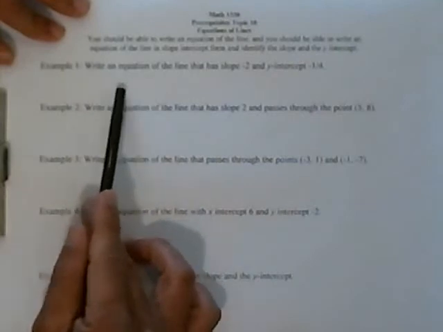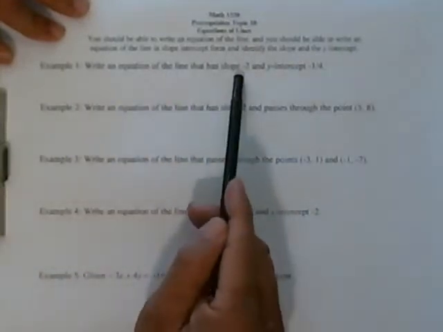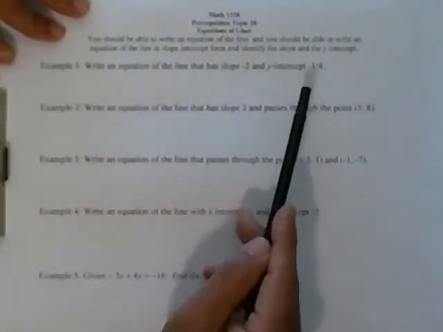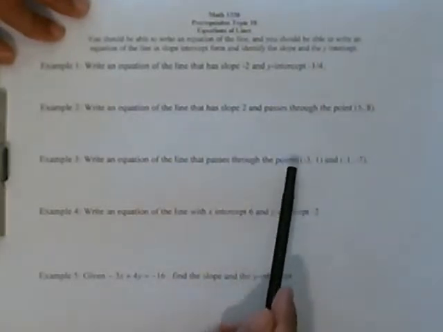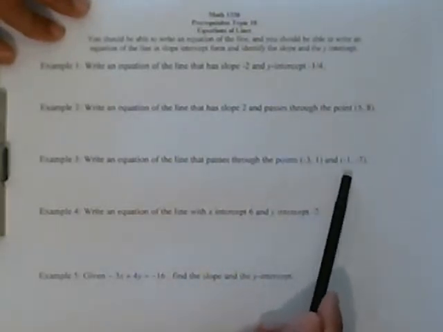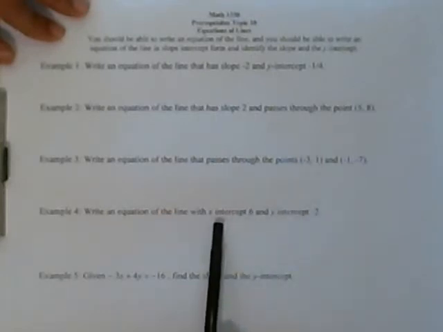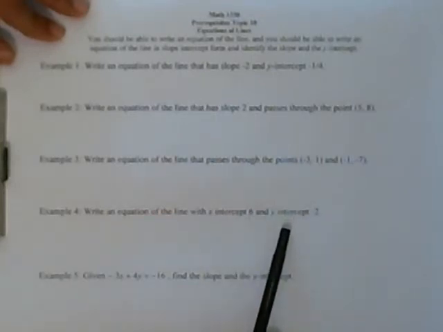I'm going to be going over some information regarding how to write equations of lines given the slope and the y-intercept, the slope and a point, and 2 points, creating the equation of the line given the x-intercept and the y-intercept, and finding the slope and the y-intercept given the standard form.